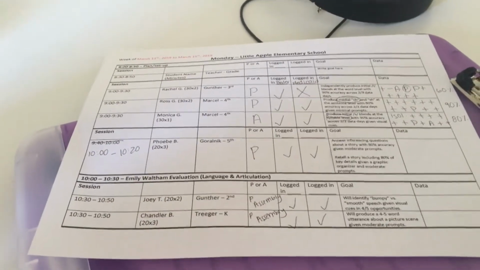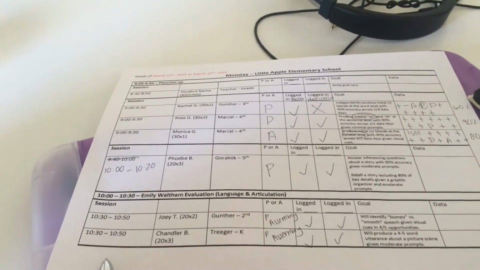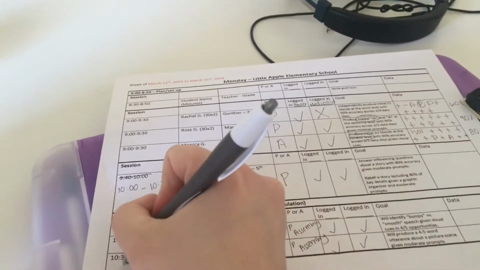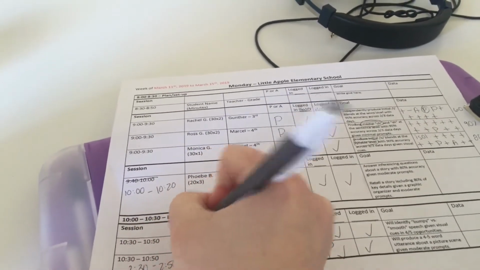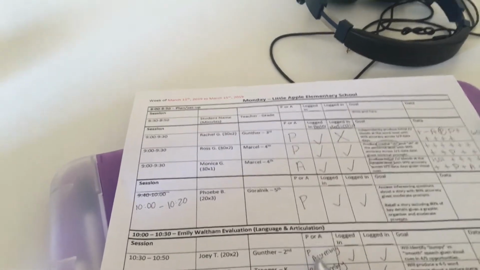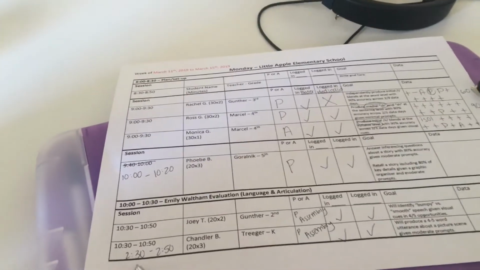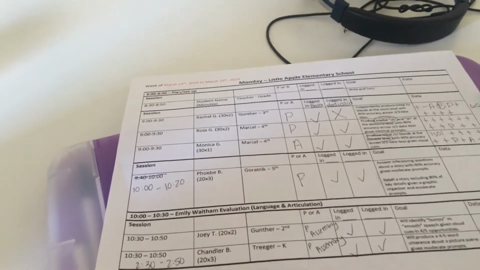But on the other hand, let's say they were in an assembly during this time, 10:30 to 10:50. I end up seeing them from 2:30 to 2:50. Sometimes I'll even just put that. So then I'll just put P as in they were present for this different date. You could even note that the schedule was changed.